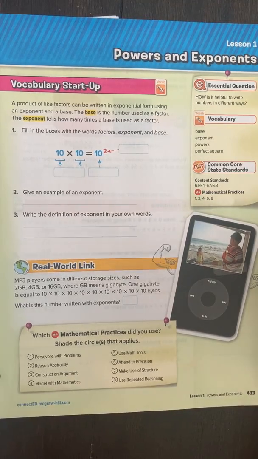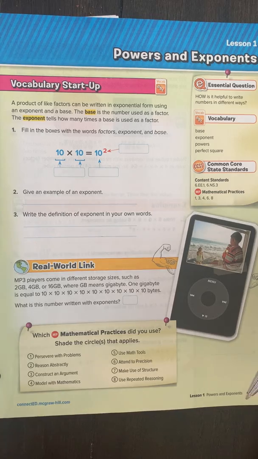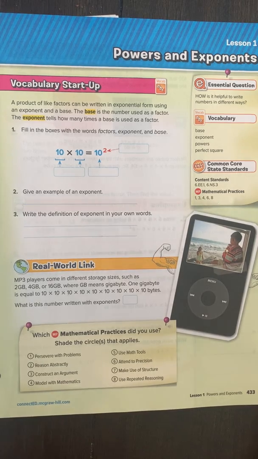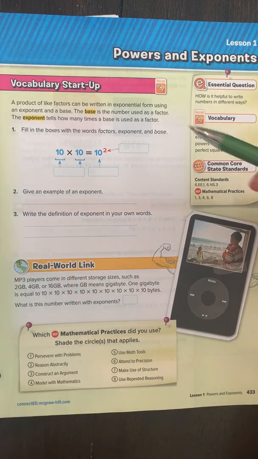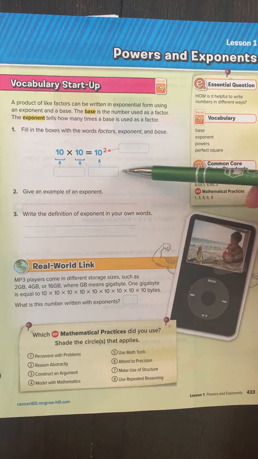You should, in your digital book, be on page 433. So you need to log into McGraw-Hill and open up your book and then type in or get to page 433. After you do that, we're going to look at what each of these are right here.